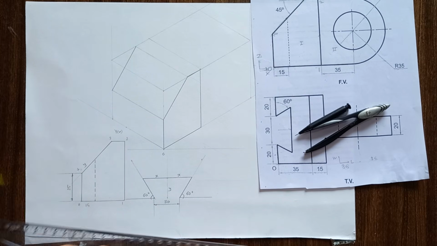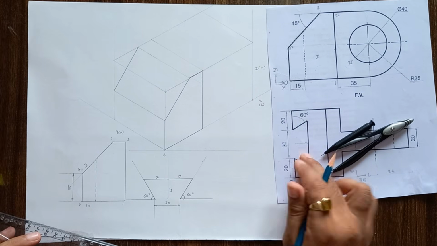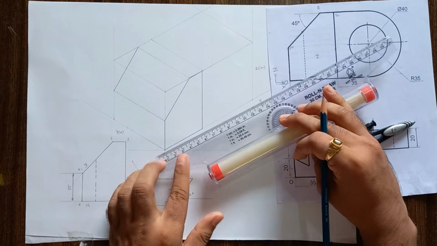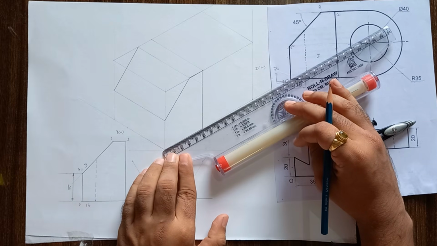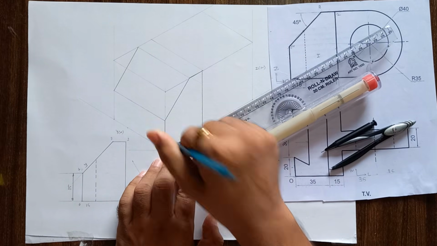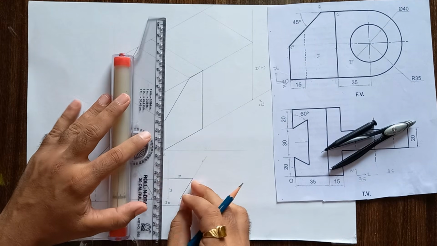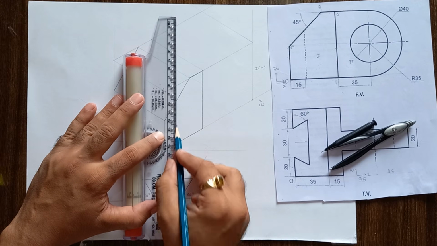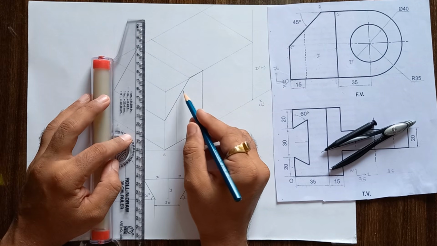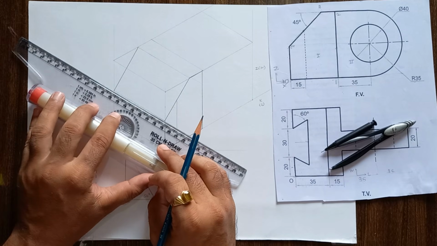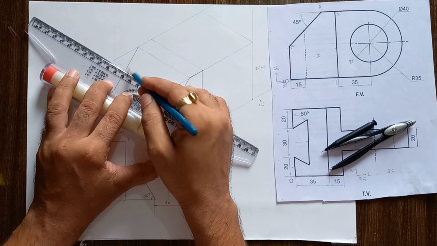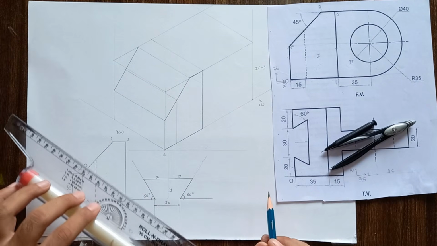The gap is 30 mm. Now here, for this profile, first mark this 15 mm distance along the x direction. This is the 15 distance, and then we will project this distance up to the slant line. Then we will pass this distance towards the y direction.